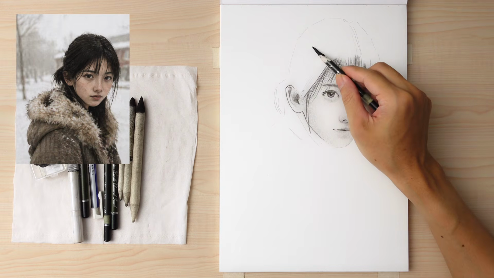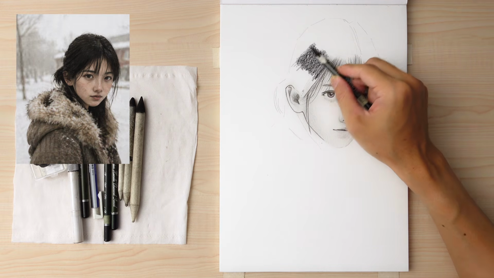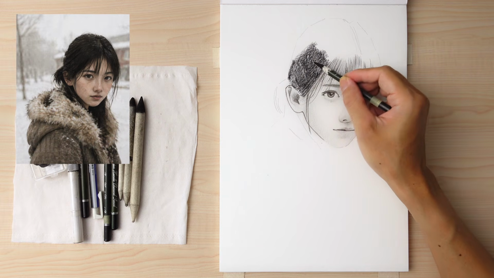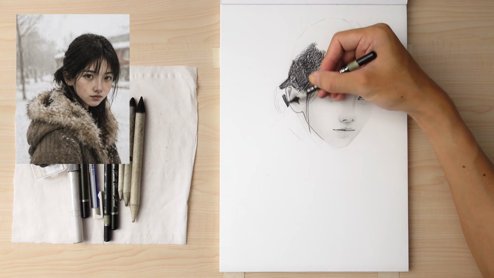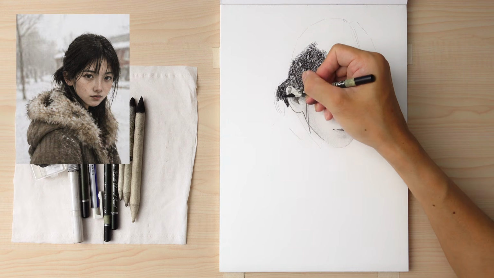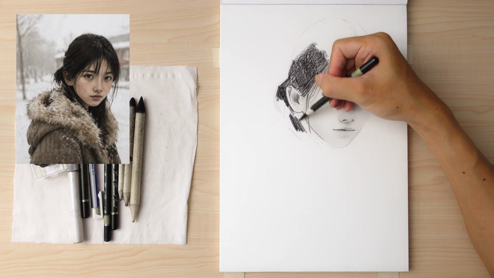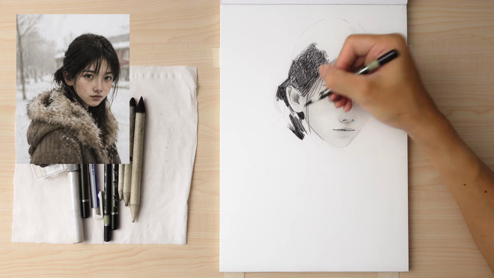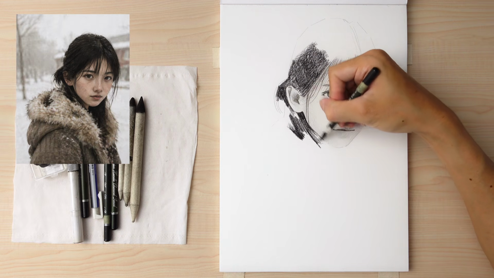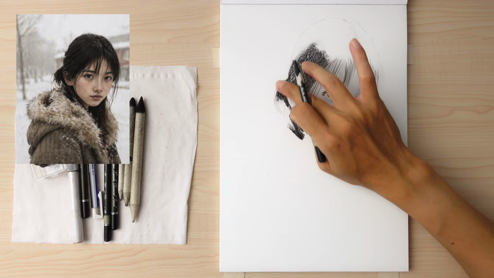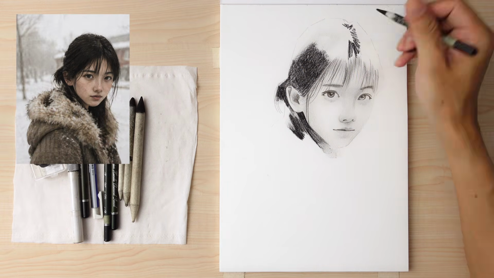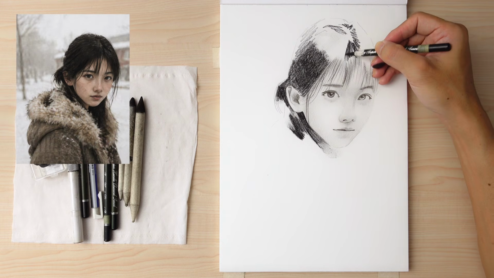Now it's time to be bold and really lay in the dark values for the hair. This is one of the key steps in my workflow. Without establishing these darks early on, it becomes really difficult to judge the overall values of the portrait. But even here, I try to be intentional. I'm not just filling everything in. I'm placing the darkest values only where they truly belong, while keeping the mid-tones and highlights as clean as possible.